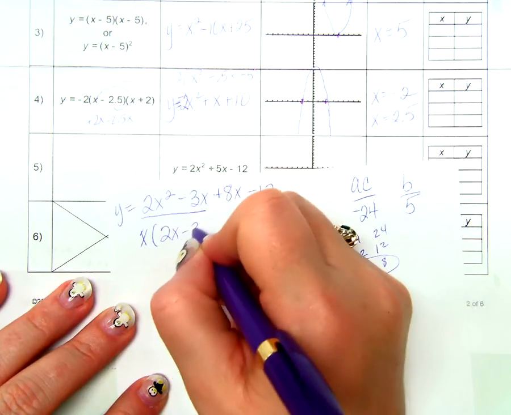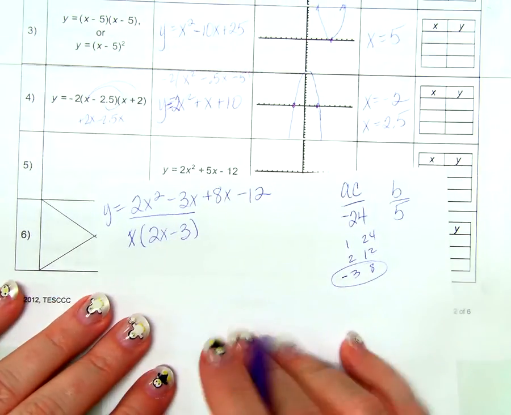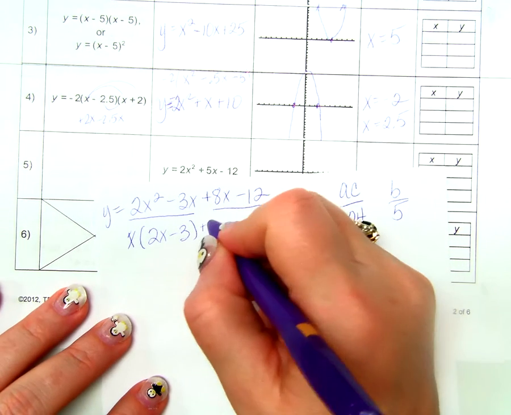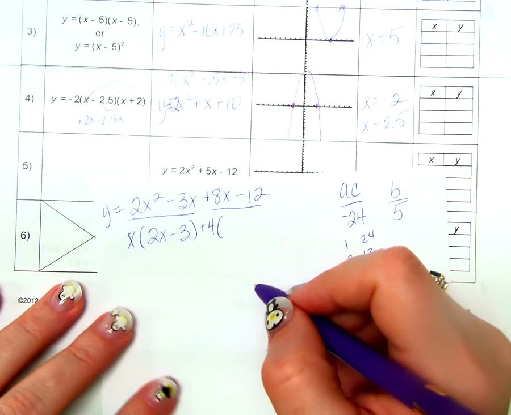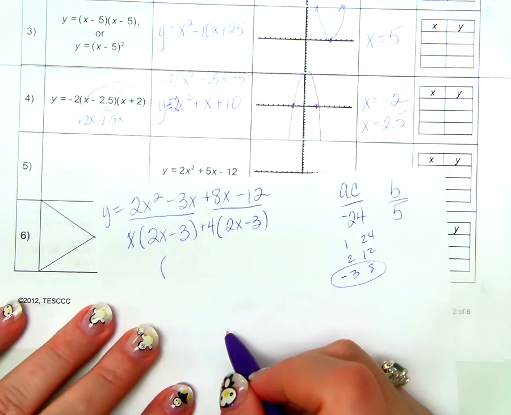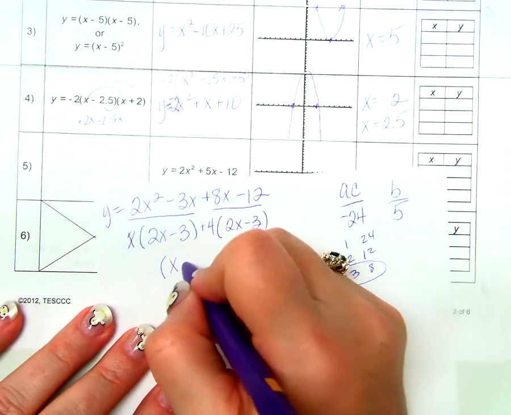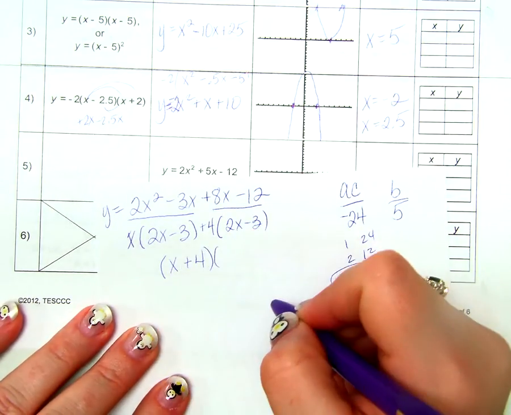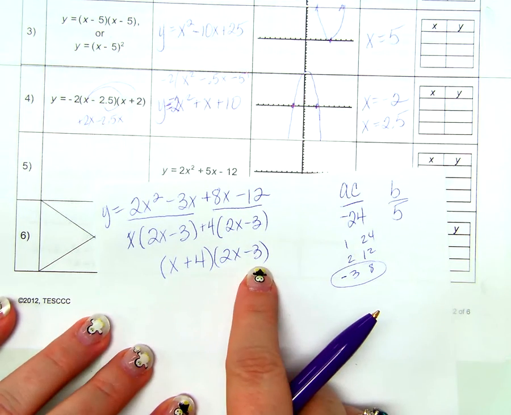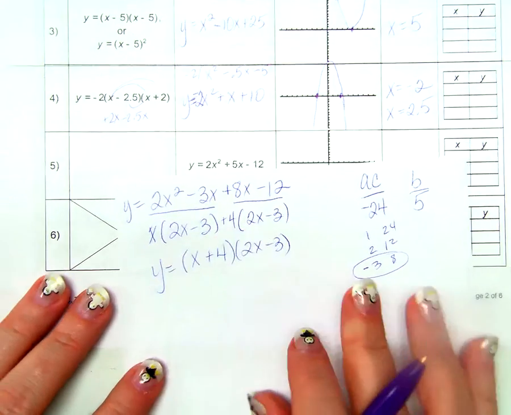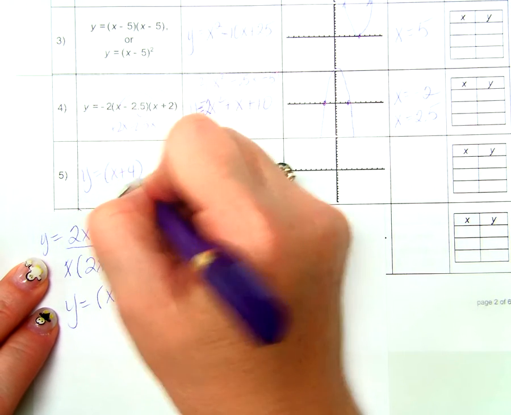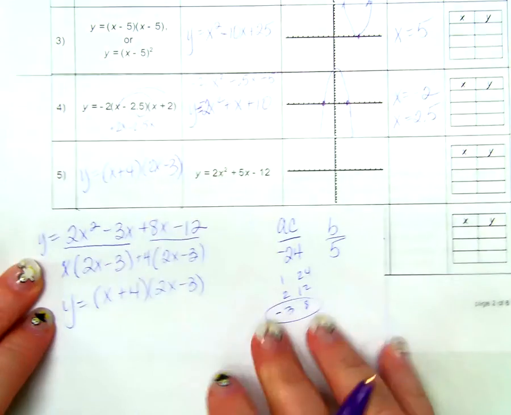(2x minus 3). What's common in just the second two terms? 4. What do I have left if I divide a 4 out of each term? 2x minus 3. What did I factor out of each term? X plus 4. And what did they have in common? 2x minus 3. Very good. Guess what that is? That's my factored form, isn't it? So I have y equals (x plus 4)(2x minus 3).